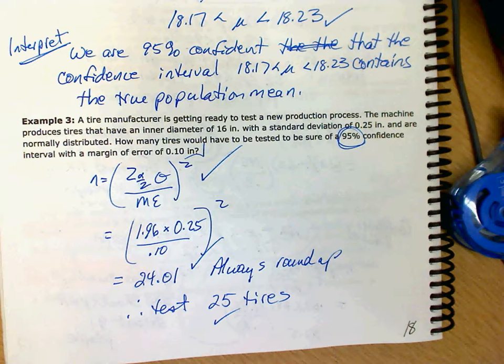Just another example on proportion, and that's it.